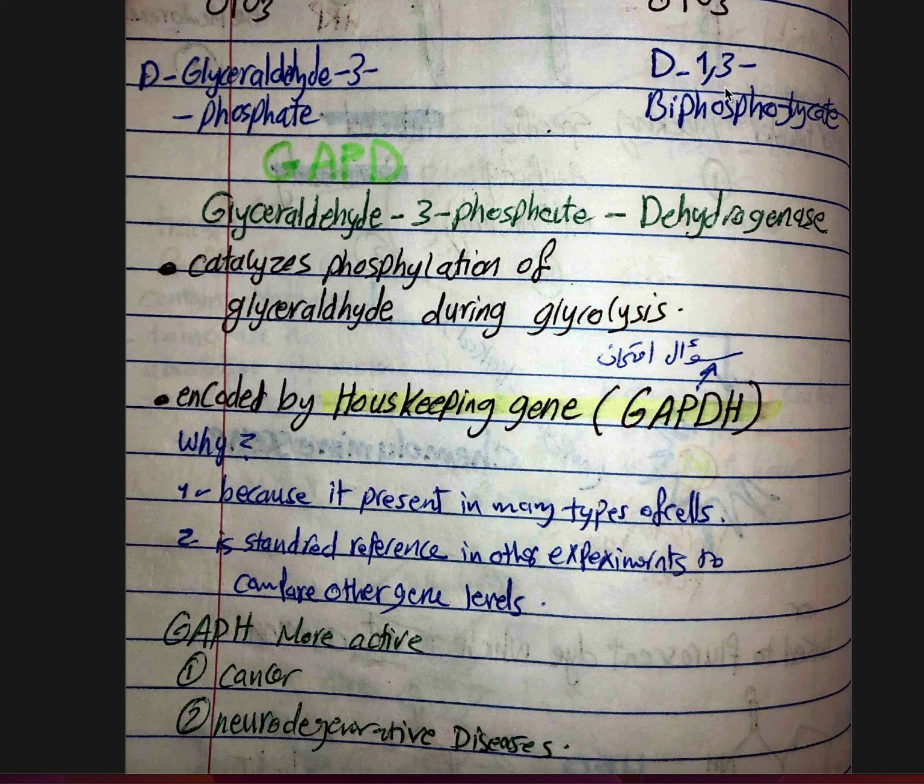Common examples are glyceraldehyde 3-phosphate dehydrogenase, and we also have actin and tubulin. Glyceraldehyde 3-phosphate plus NAD positive plus phosphate, by the action of glyceraldehyde 3-phosphate dehydrogenase, turns into 1,3-bisphosphoglycerate plus NADH plus H positive.